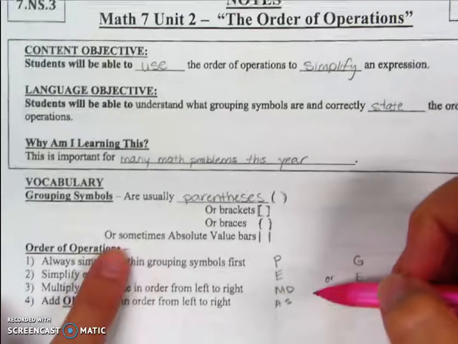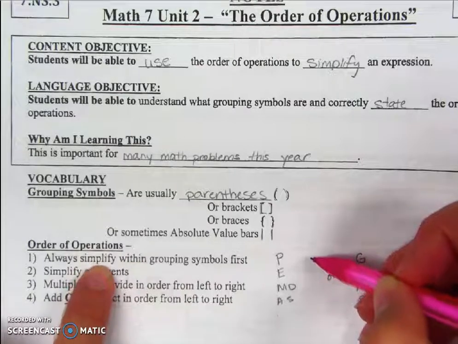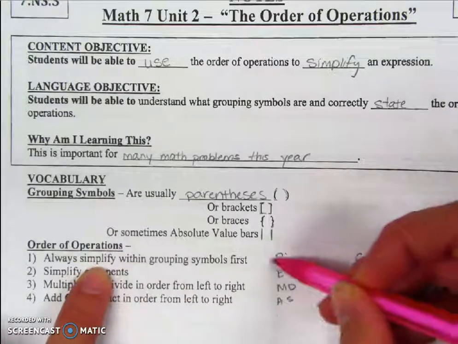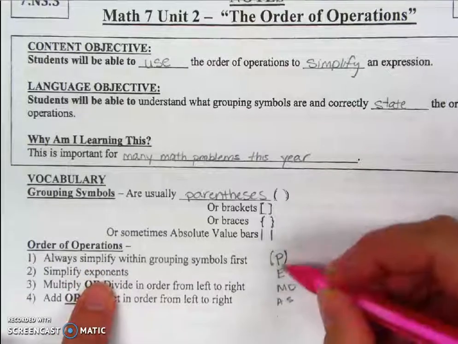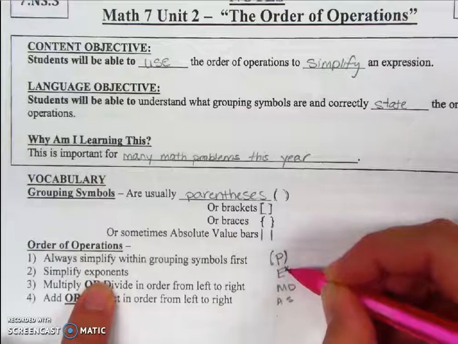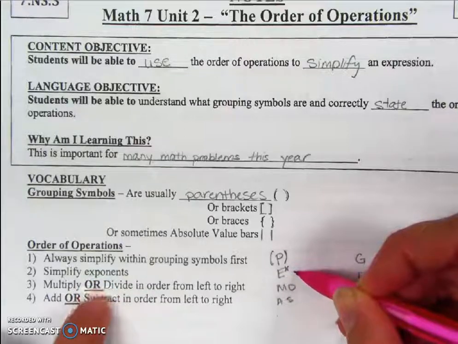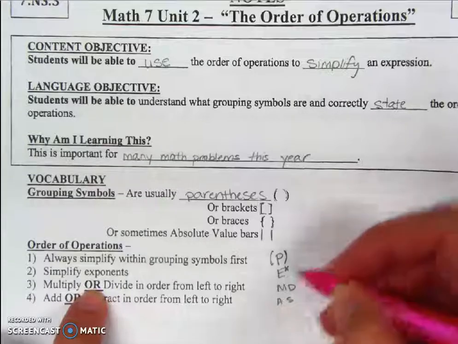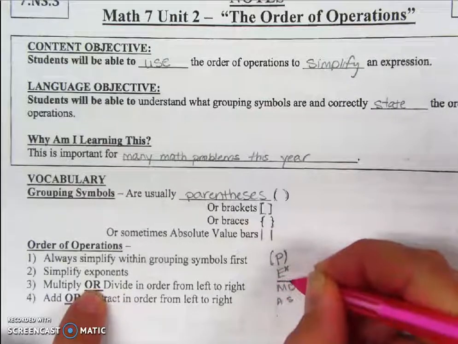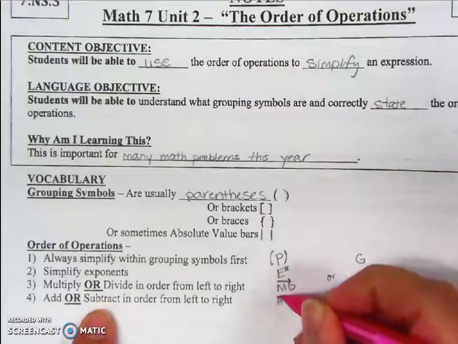So here we are. Order of operations. Remember, we always simplify with grouping symbols first. So we think of parentheses. So go ahead and put a little P with parentheses around it. Then we simplify exponents, and I usually put a little X there to let you know exponents is the little number floating to the right of the digit. Number 3, next we do multiplying or dividing in order from left to right. So we want to draw a little left to right arrow. And then same thing for add, subtract, left to right.